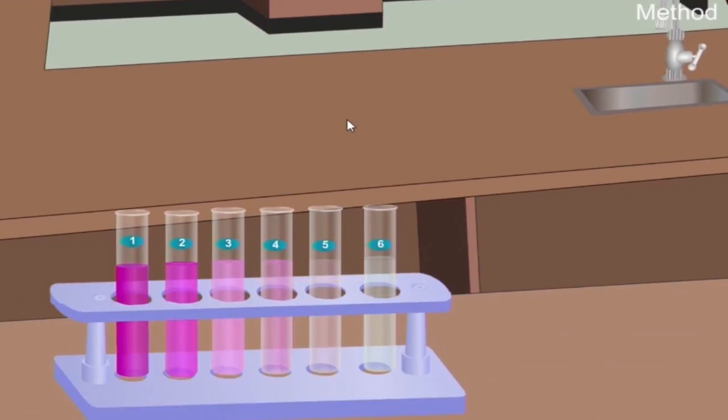You must have noticed that the pink color of the solution is deepest in test tube number 1. However, the color of the solution becomes less and less pink in test tube number 2 to test tube number 5, till in the last test tube 6, the pink color is hardly visible. Why does this happen? It is because the particles of potassium permanganate decrease gradually from test tube number 1 to test tube number 6.